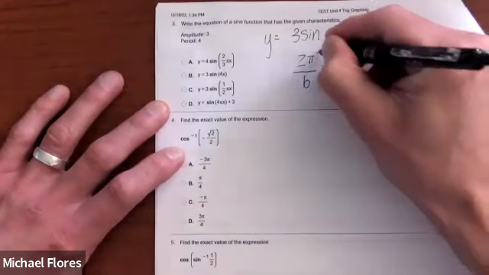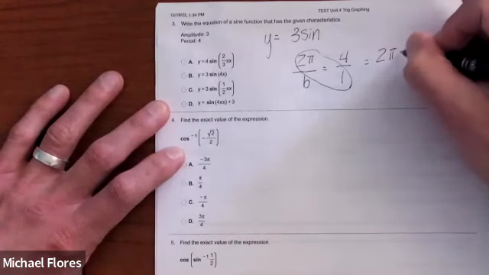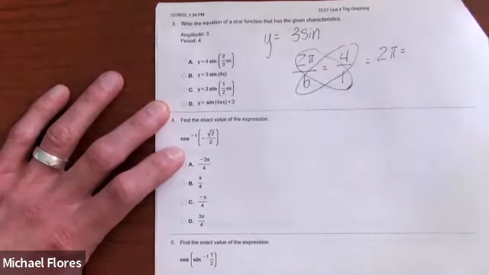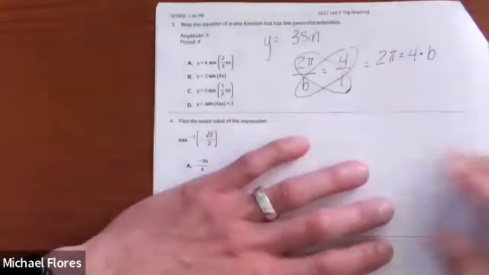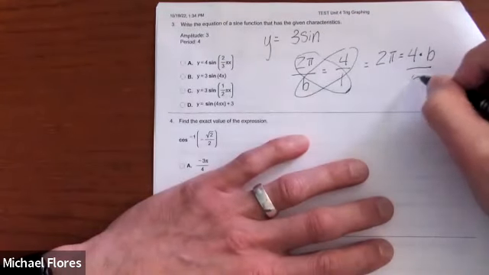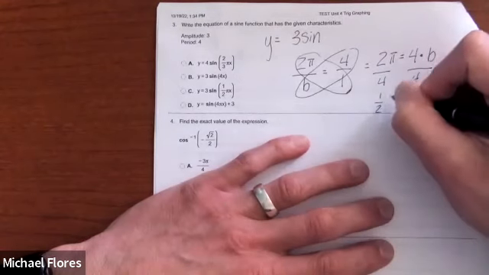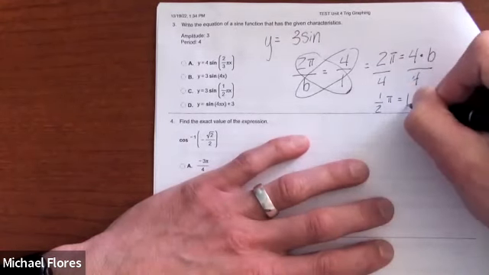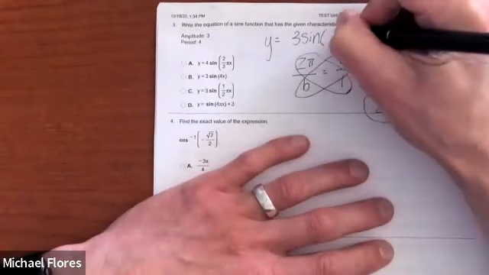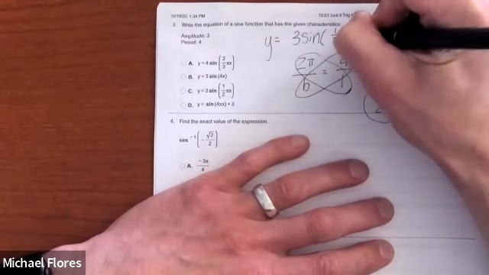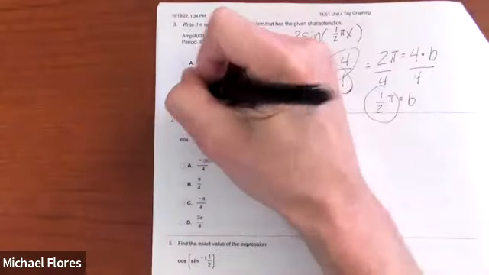over 1. Cross multiply. 2 pi times 1 is equal to 4 times b. And now we can get b all by itself by dividing, which would be 1/2 pi is equal to b. So this is going to be the number that goes in front of our x value. It looks like that'd be example C.